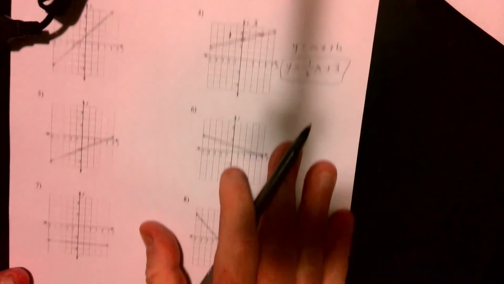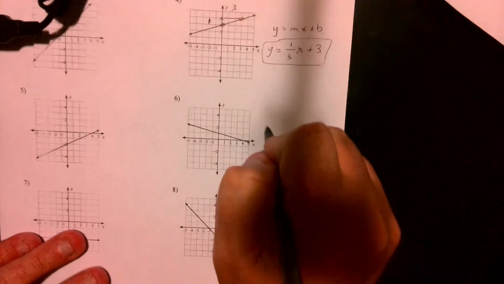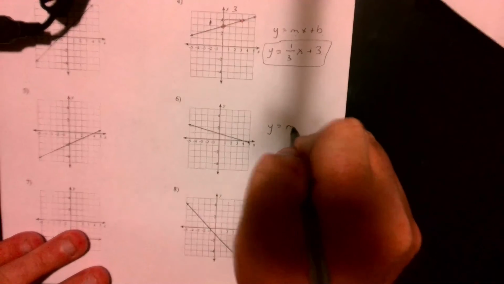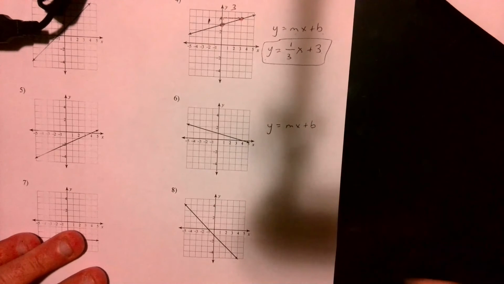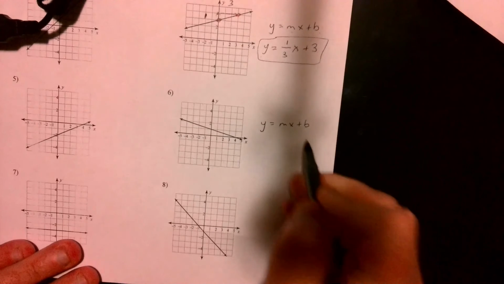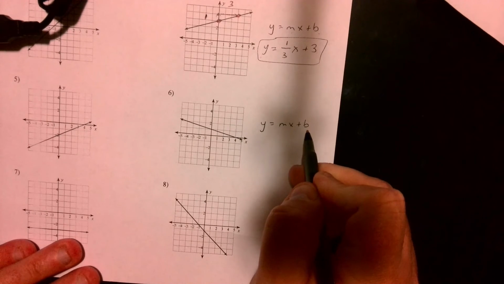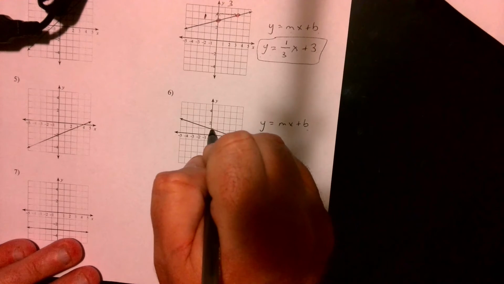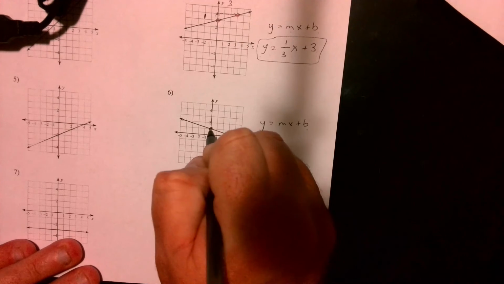Okay. I'm going to have you guys look at one here. So in number 6, it says y equals mx plus b. What is my starting point? What is my beginning point? Okay, hopefully you can see it crosses right there. And that's at a 1.